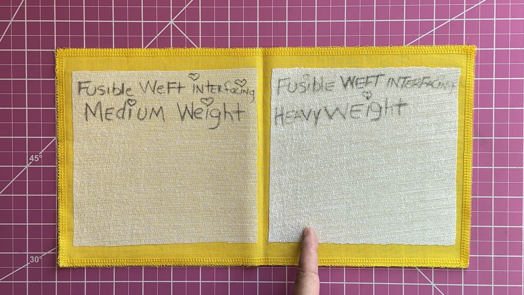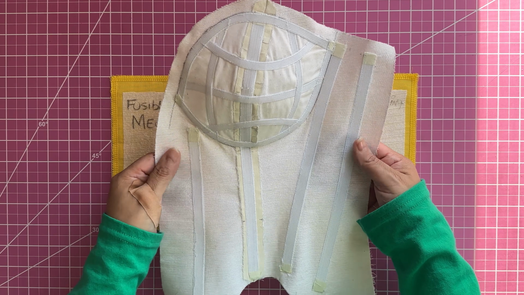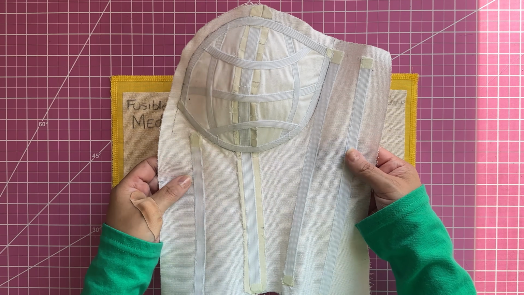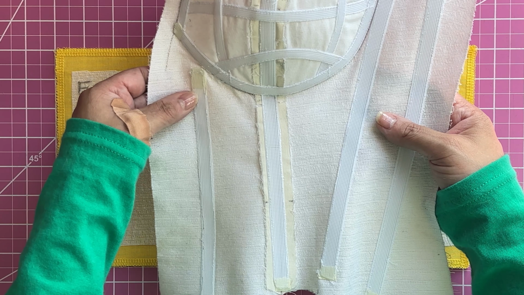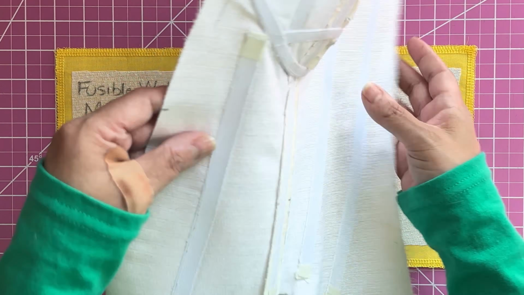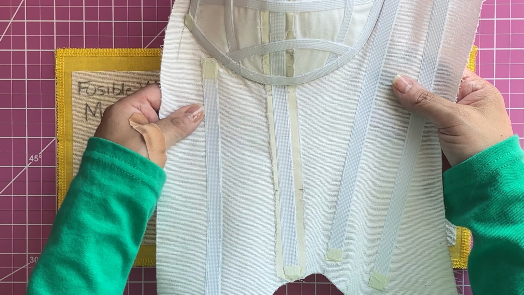This is the one I use the most. Let me show you the sample. This is the lining of a bustier. As you can see, I made the bust cage. The interfacing I used on the bust cage is cotton woven. The body of the bustier has a drape and flexible look. I used the heavyweight weft interfacing from Fabric Wholesale Direct.